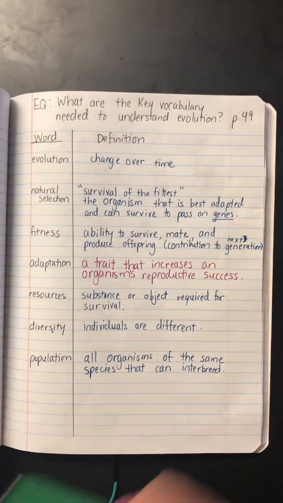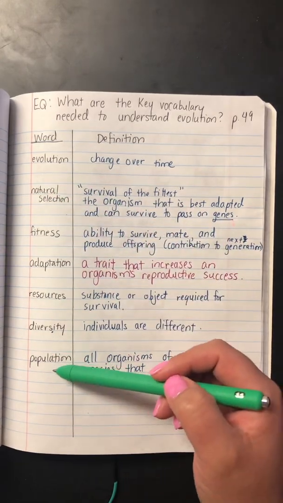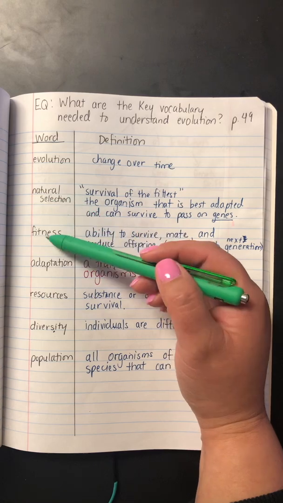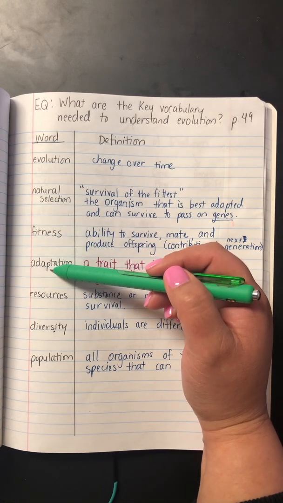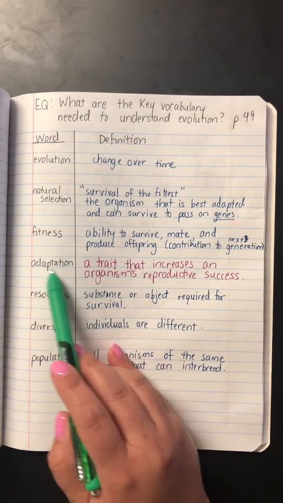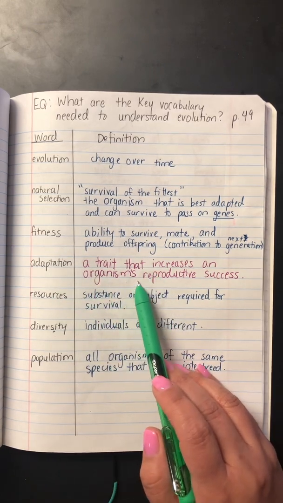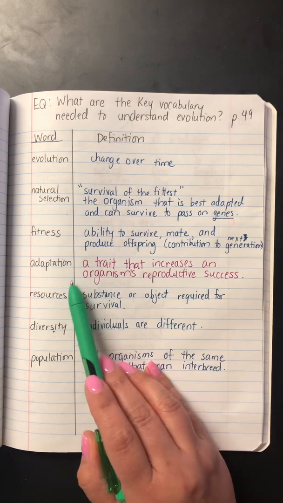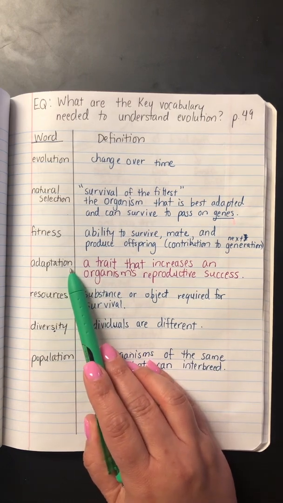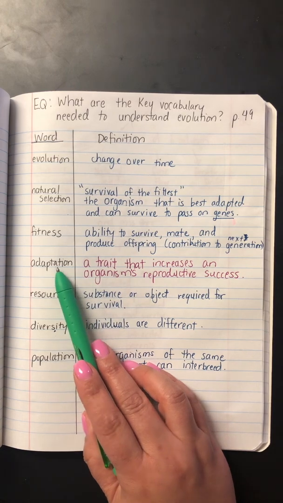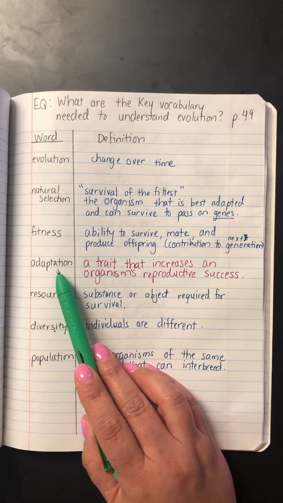You should have a pretty good understanding of all of these words, but in particular, the words natural selection, fitness, and adaptation are essential to this unit. Don't forget that an adaptation is a trait, something that increases your ability to reproduce. It is an advantage. It provides an advantage over the rest of the population. Adaptations are selected for by the environment. That's something that always confuses you guys.